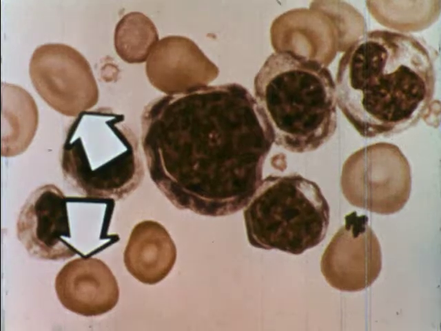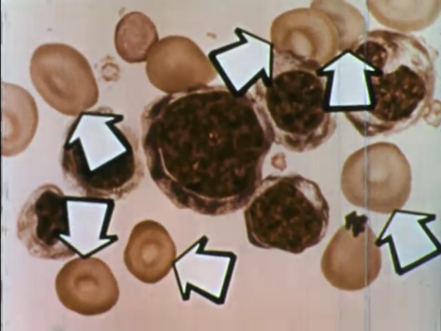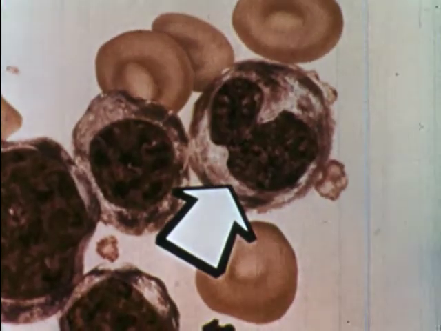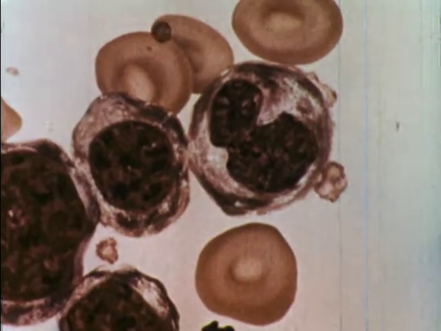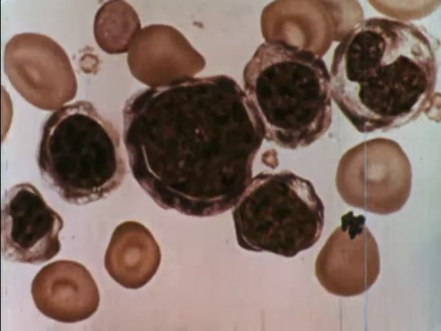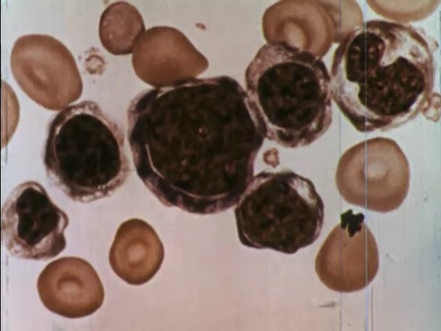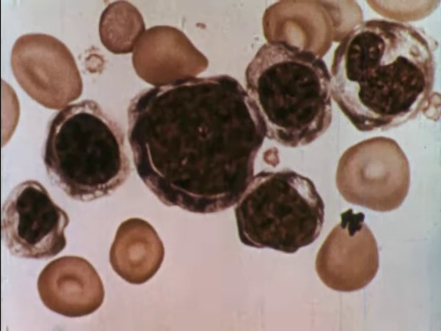Here we see typical red cells without nuclei. Red cells live about 4 months in the bloodstream. This cell is developing into a mature white cell. White cells are thought to live no more than a few days in the bloodstream. Worn-out blood cells are removed from the circulating blood by the liver, spleen, and bone marrow.